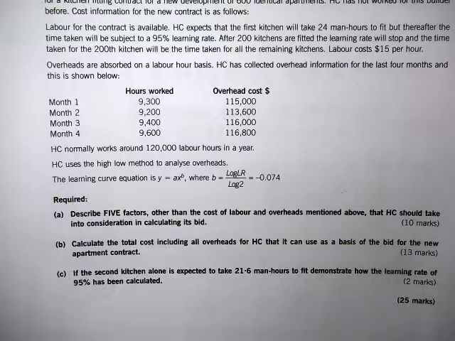Now describe 5 factors other than the cost of labor and the overhead mentioned above that HC should take into account when you are calculating your bid. So what is this? Read the question, then we know. Okay. B, they say calculate the total cost including all the overhead for HC that it can use as a basis of the bid for the new apartment contract. And C, if the second kitchen alone is expected to take 21.6 hours to fit, demonstrate how the learning rate of 95% has been calculated. Now this question is on learning curve.